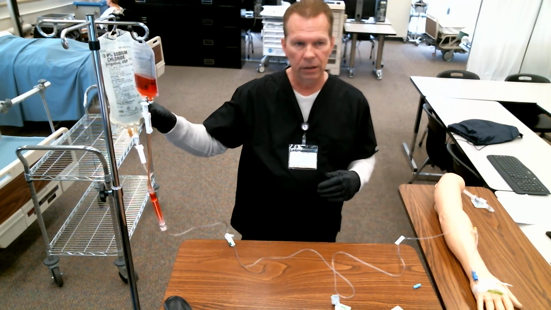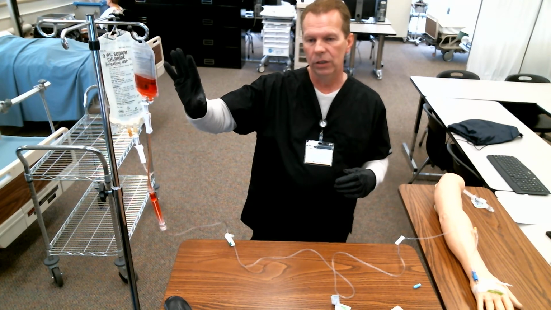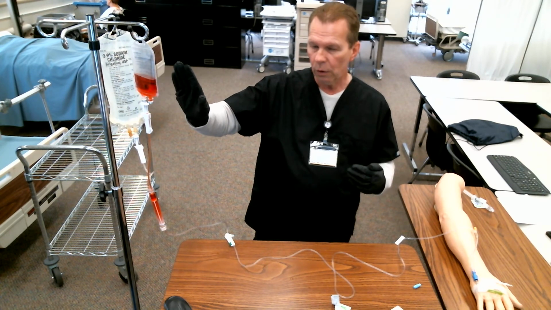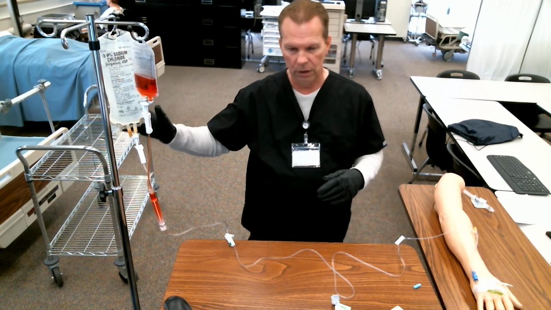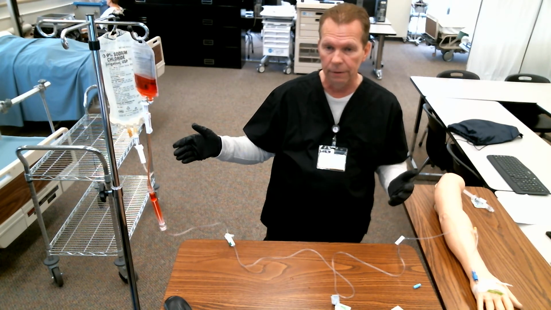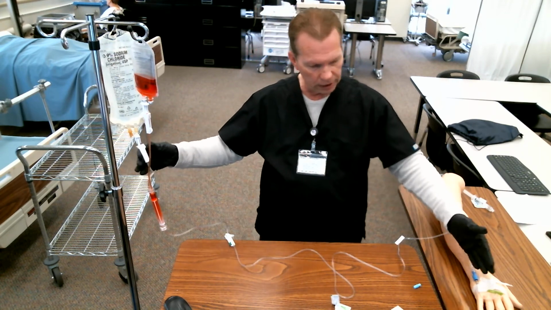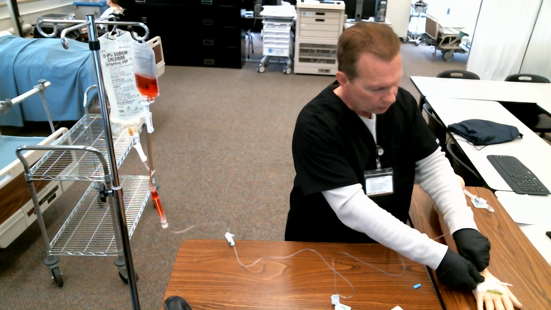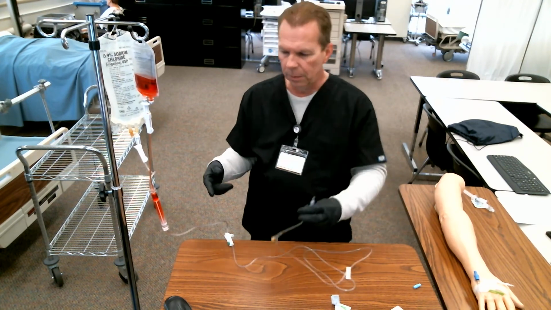I'm not going to let this whole bag run in. Absolutely not, because this is going to be taxing enough on the patient's body. Fluid volume overload becomes a potential threat there. So we want the blood to go in. We don't want much of this saline to go in at all. Basically, the saline is just to prime the line and keep the blood from sticking to the sides of the tubes. So once the blood gets all out of the tube, I'm going to shut the whole thing off and disconnect.